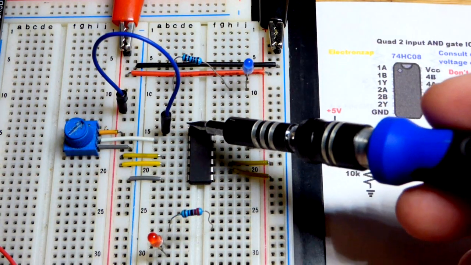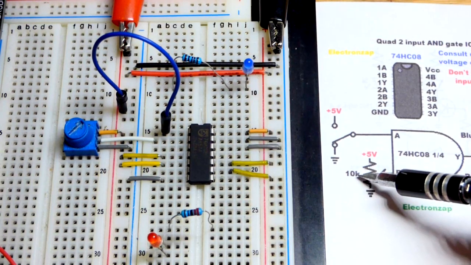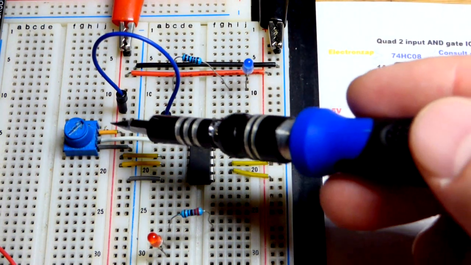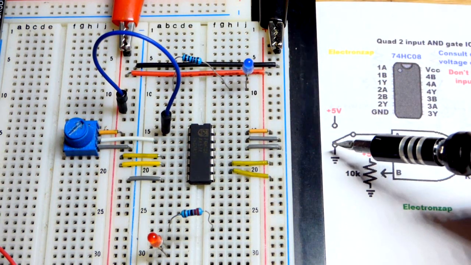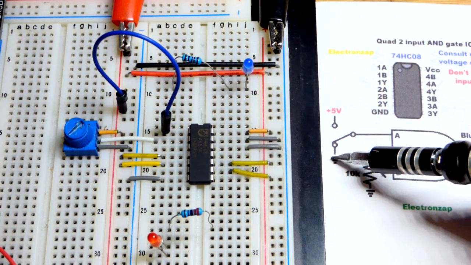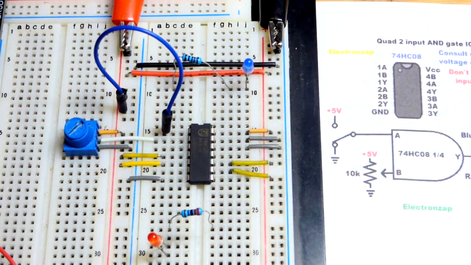For the 2 inputs, we're going to use A up there, B down there. B, we have the trim pot, 10 kilo ohm trim pot with 5 volts across it, as you can see there. The A input, I'm just going to move a jumper either to the positive supply or to the negative supply. At the moment, it's at the positive supply, and then come into the A input.